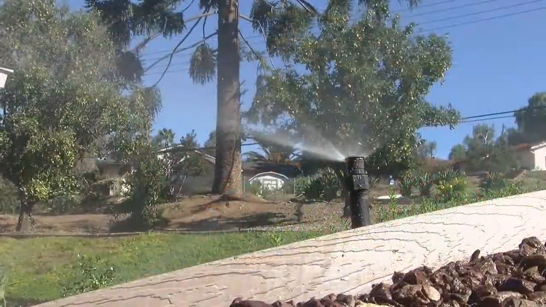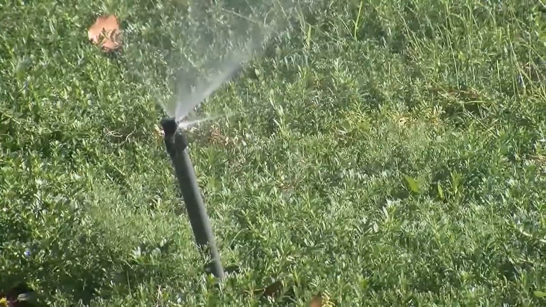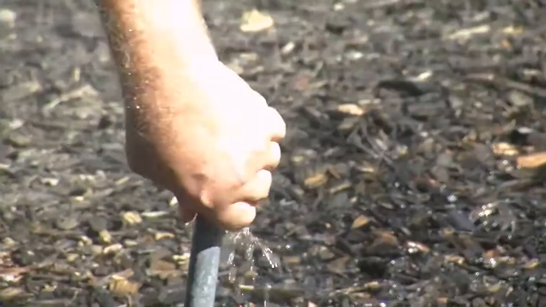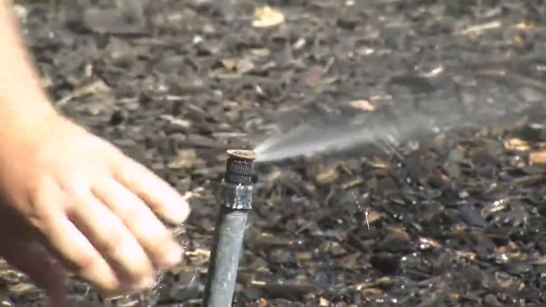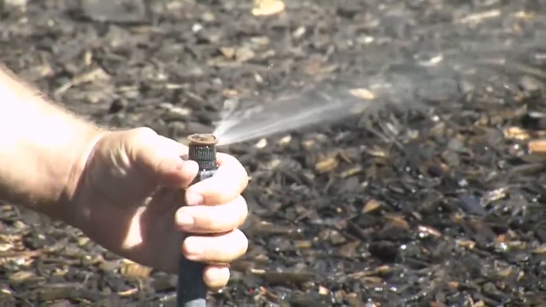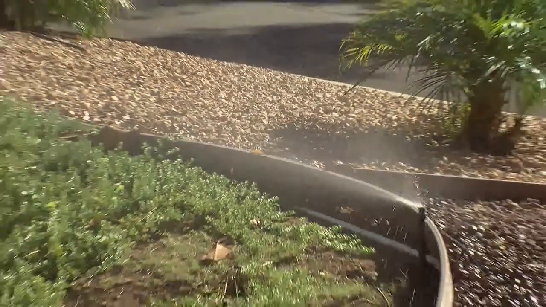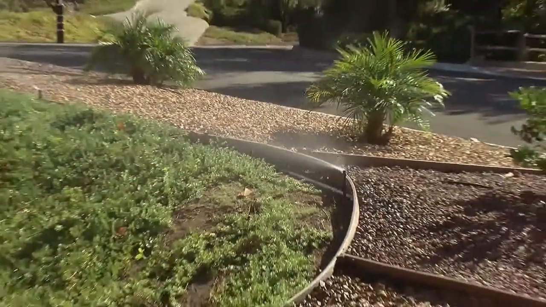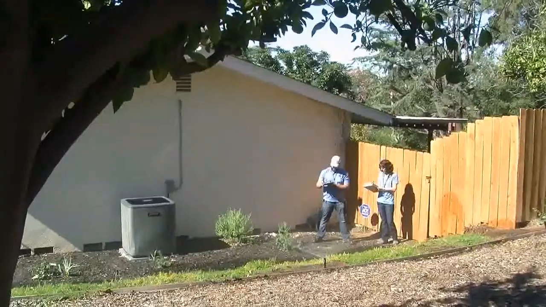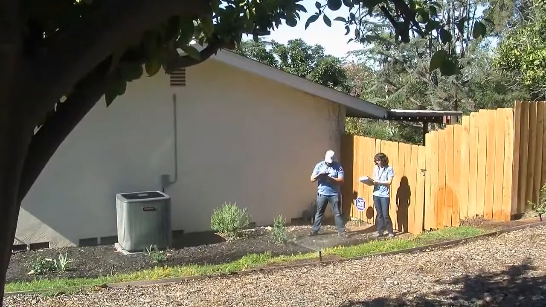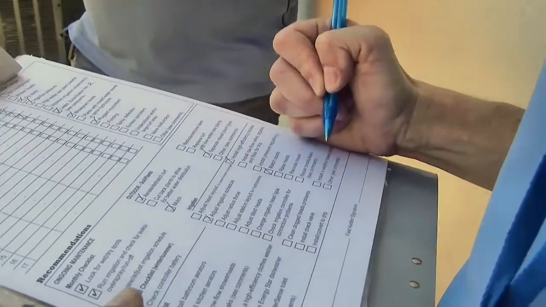We then turn on each station one by one. We're looking for leaks, low pressure, and broken sprinkler heads if you have any. We also check the system's overall performance. Based on the types of sprinklers, local climate, your plant materials, and other factors, we can give you site-specific recommendations for both water efficiency and plant sustainability.